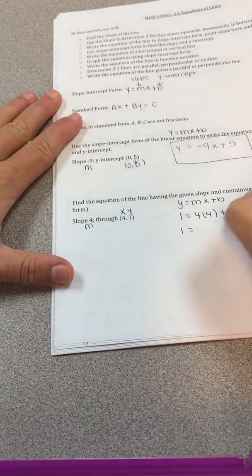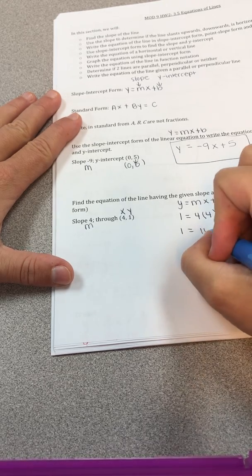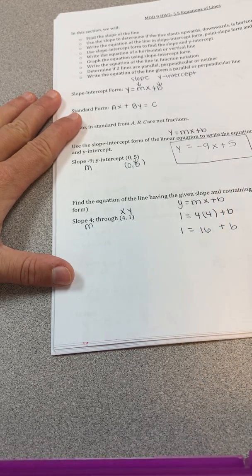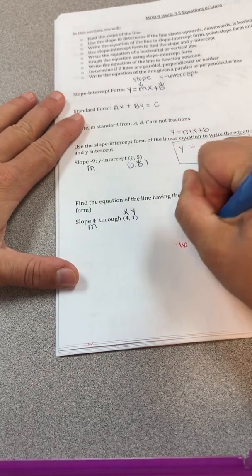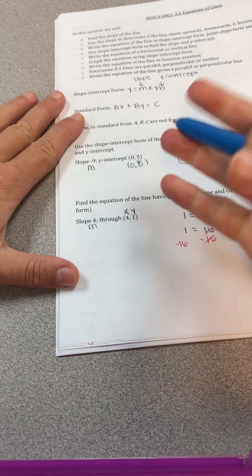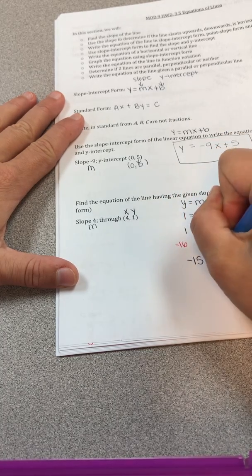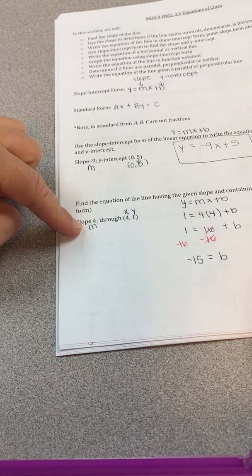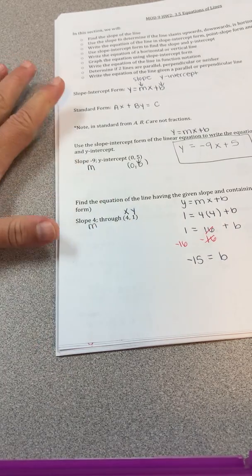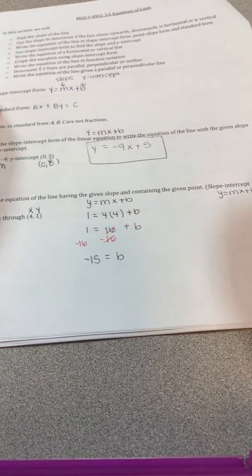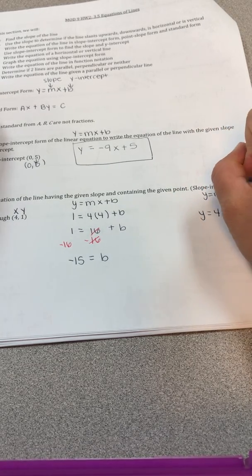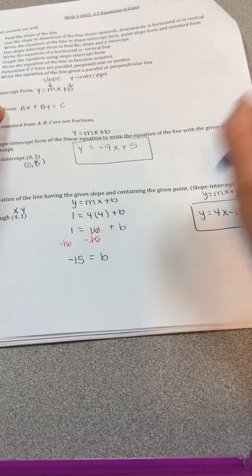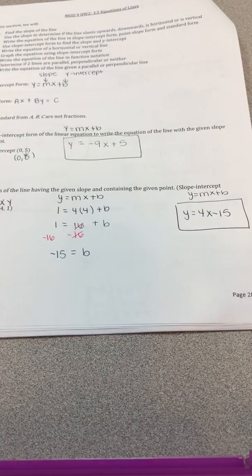So simplifying, I need to find out what b is. 4 times 4 is 16. Solving for b, getting b by itself, I want to subtract 16 from both sides. So I get negative 15 equals b. So I now know my slope is 4, and my b is negative 15. So going back, y equals, my m is 4x, and my b is negative 15. So my equation of my line in slope-intercept form is y equals 4x minus 15.